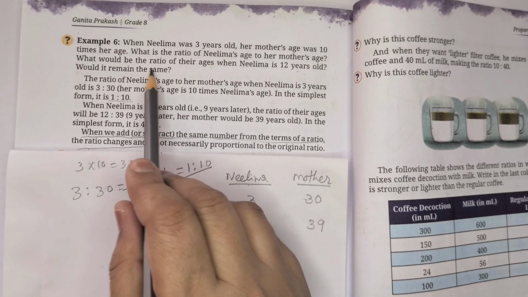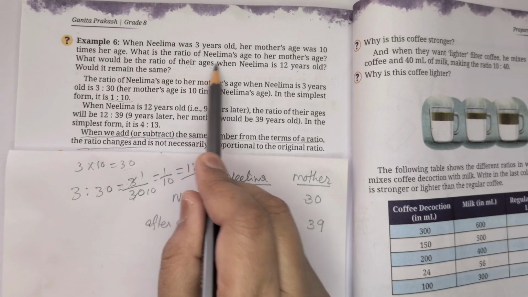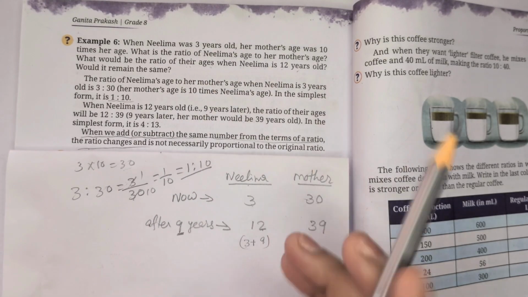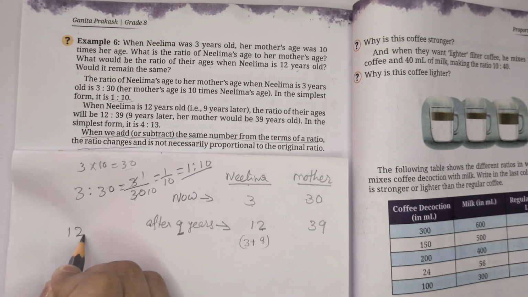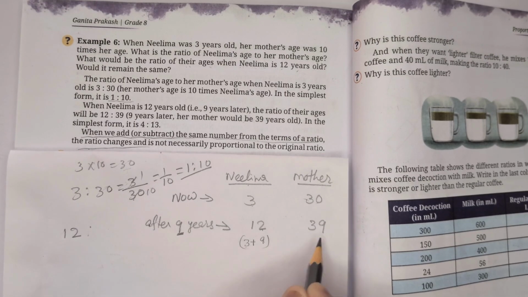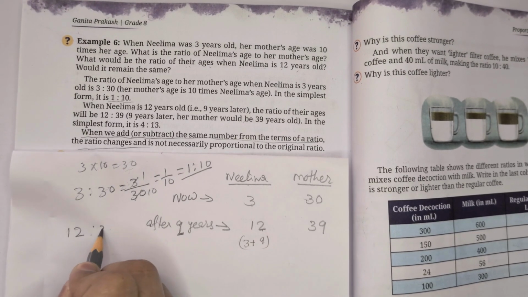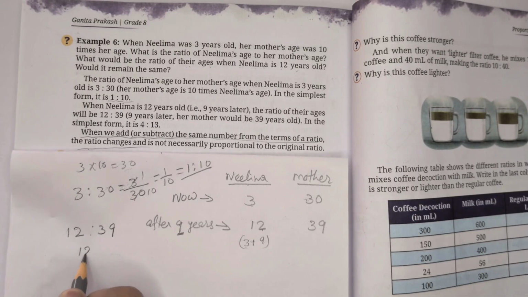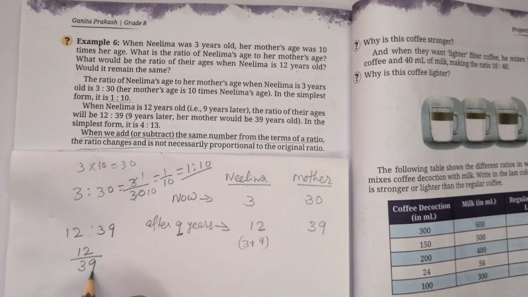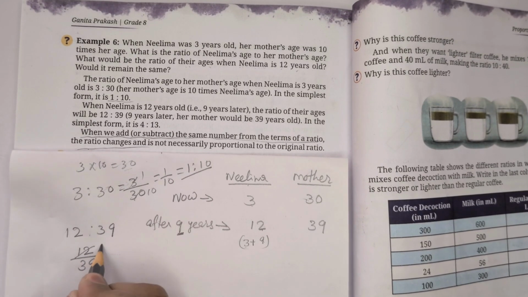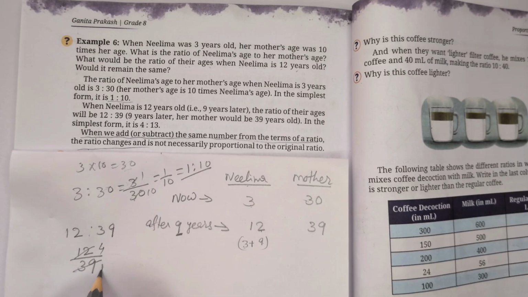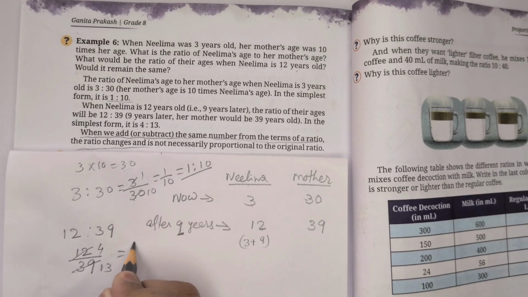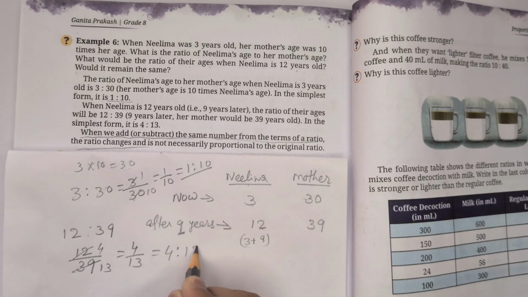So when Neelima is 12 years old, mother's age is 39. That also we can write in fraction, 12/39. Divide by 3, here 4, here 13. So we are getting 4/13, which means 4:13.